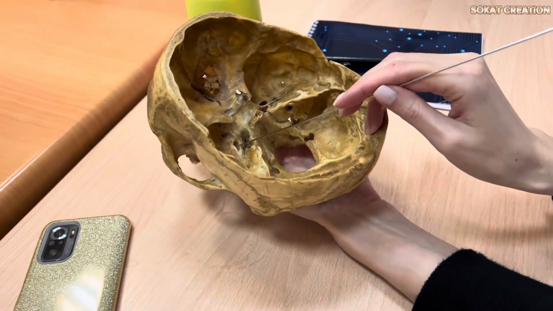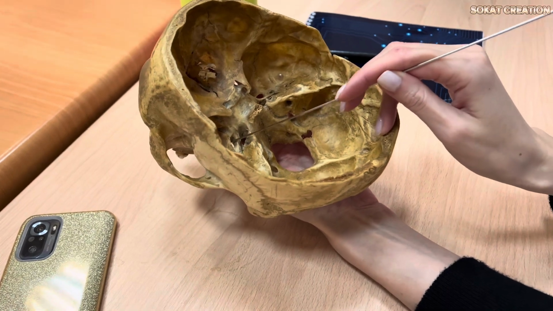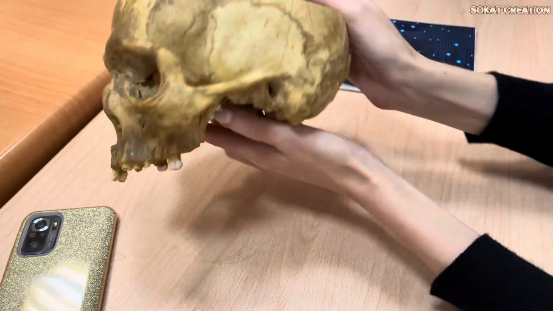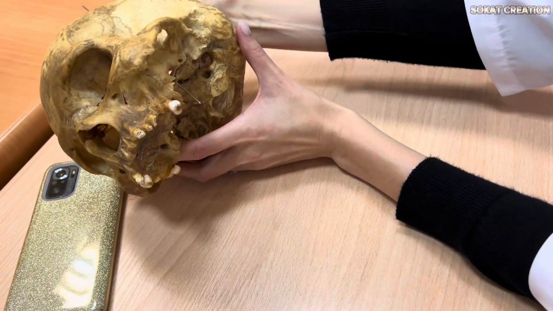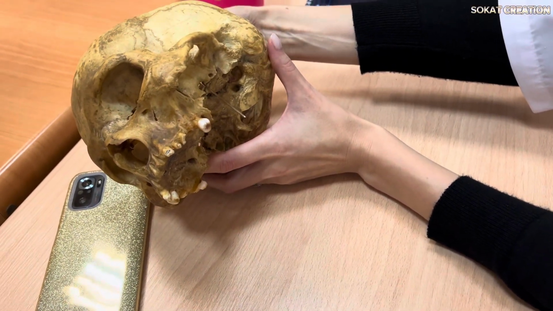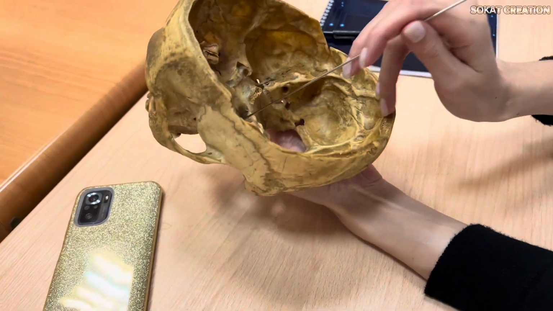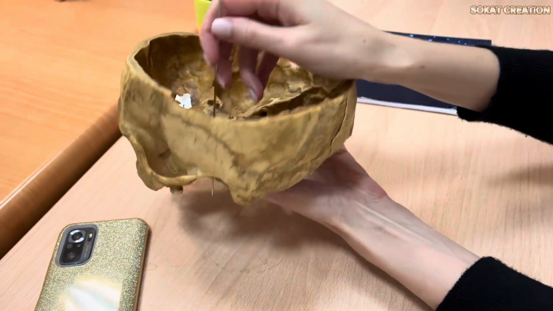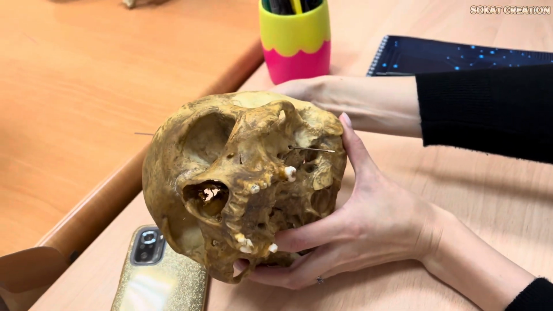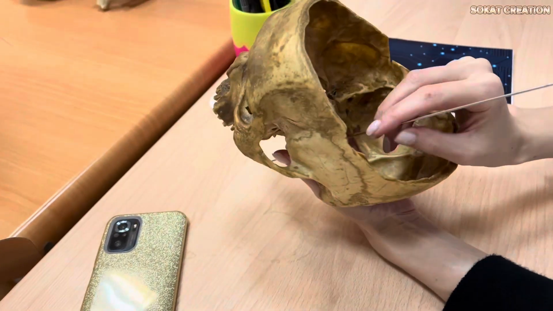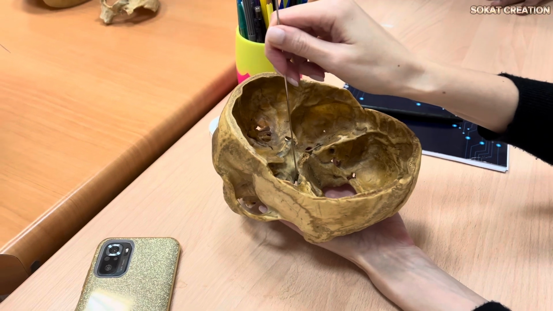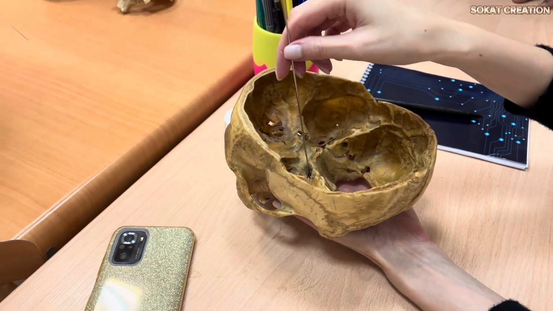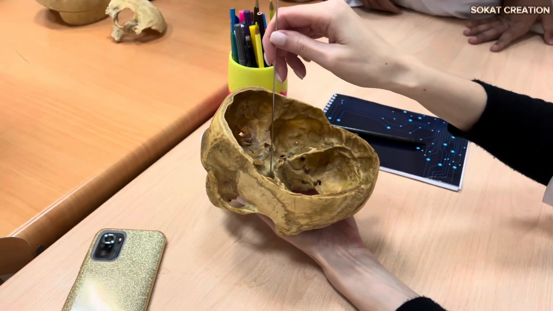After, this is foramen ovale. We have contact with the external part of the base. And this is foramen spinosum, which has contact with the external base too. This is the internal carotid foramen and foramen lacerum.